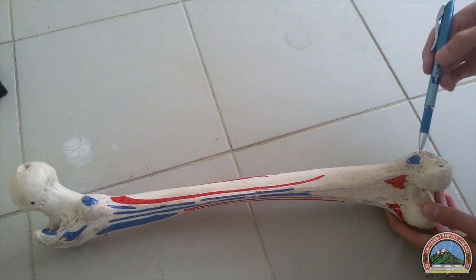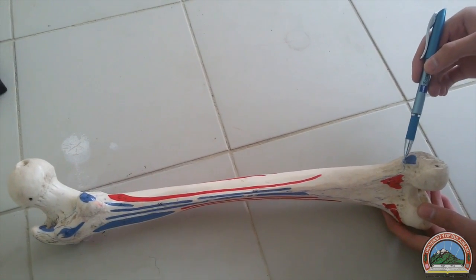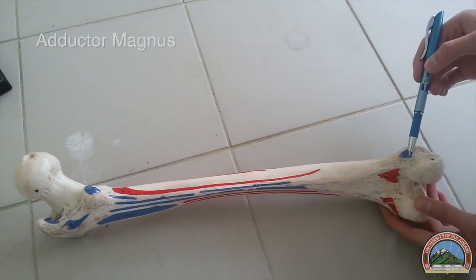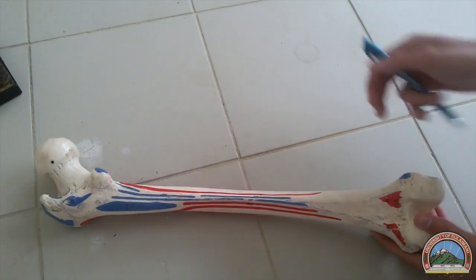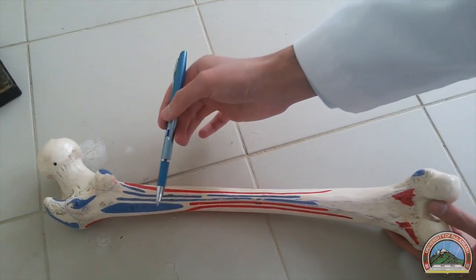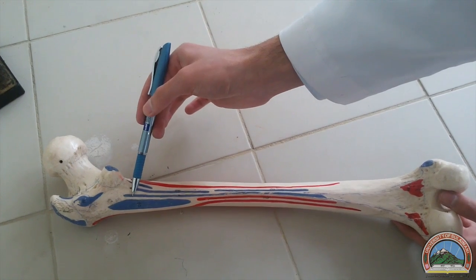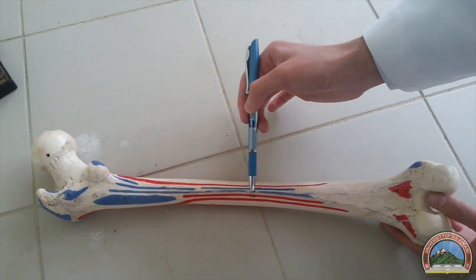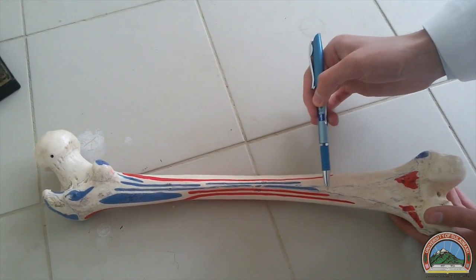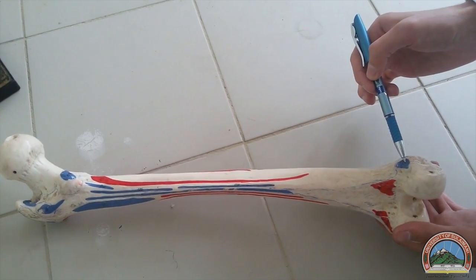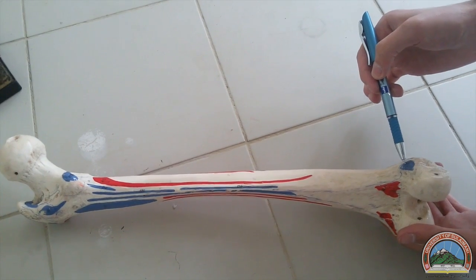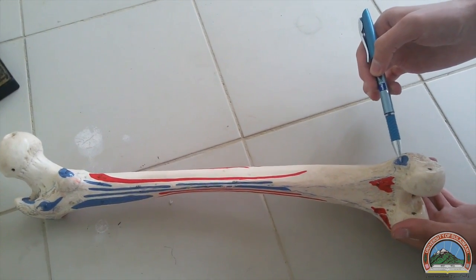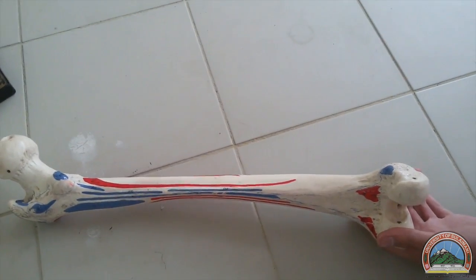And again, this is adductor magnus. See? Adductor magnus all the way down, and it also goes into here. Adductor magnus on the adductor tubercle of the femur.